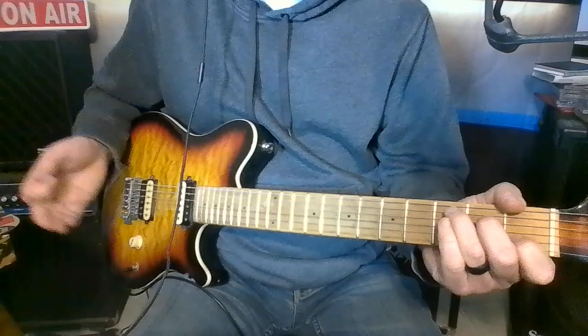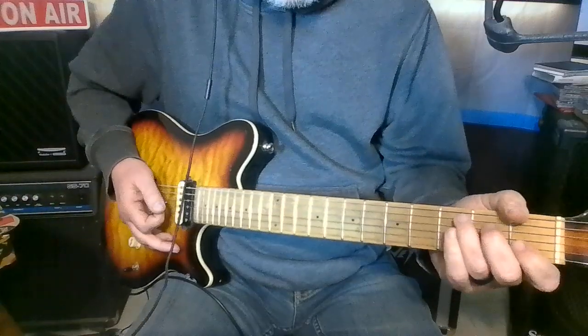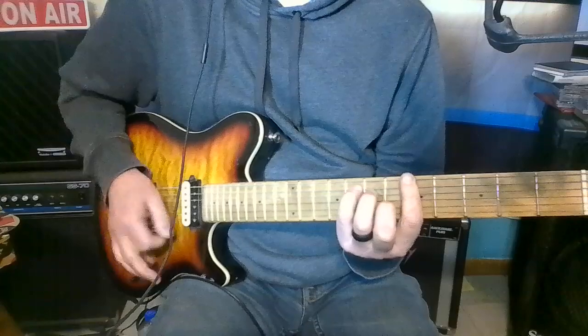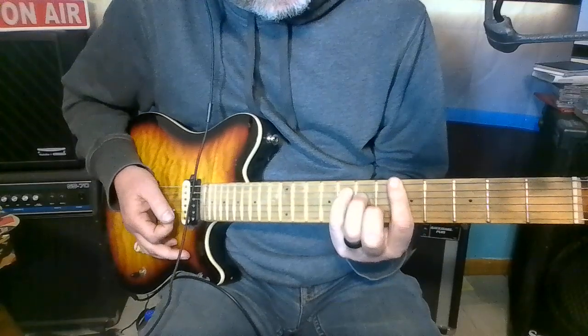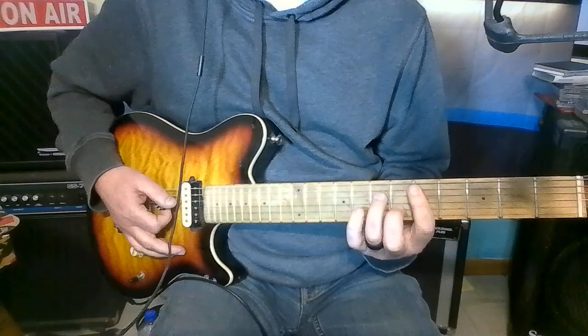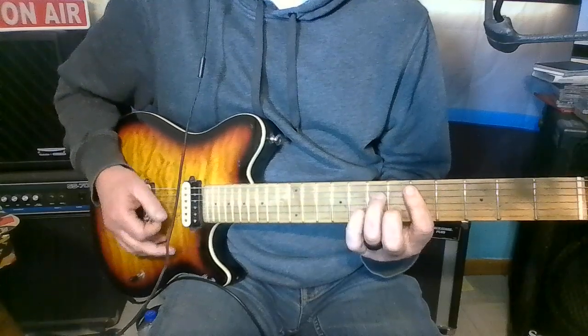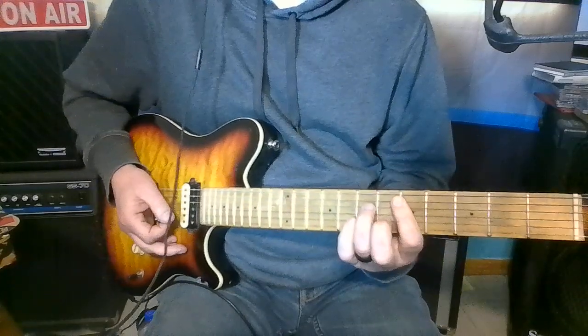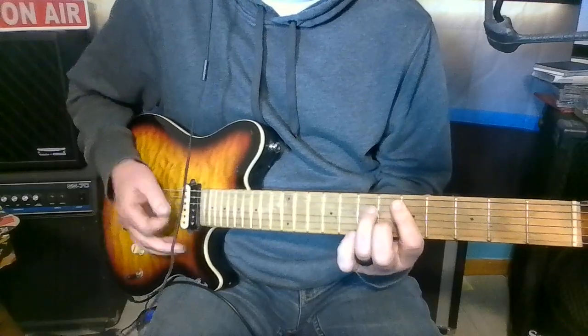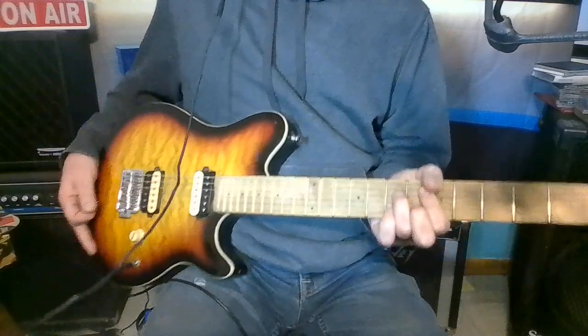We talked about the C shape last time. And yes, I could play that whole C shape somewhere else, but like I said in the last lesson, I'm usually only doing these on the second, third, and fourth string. That's the Ace Frehley chord, the Rolling Stones chord, the Alex Lifeson chord, whatever. All those guys in the 70s did it.